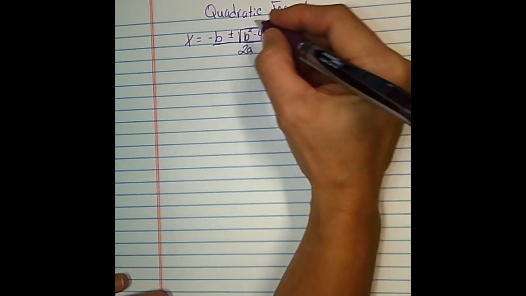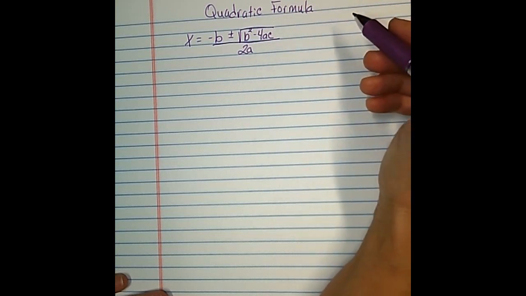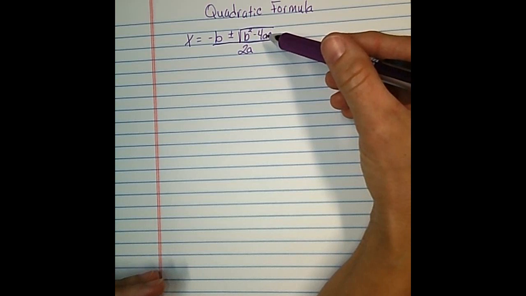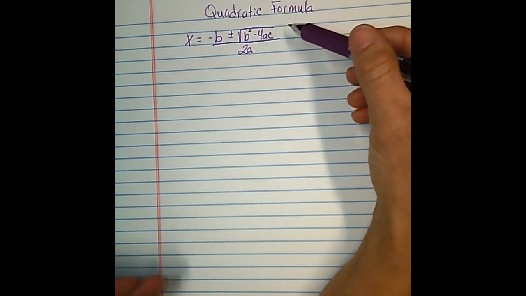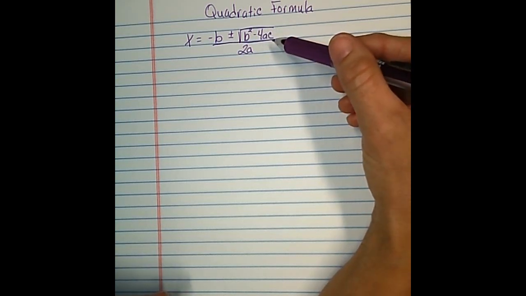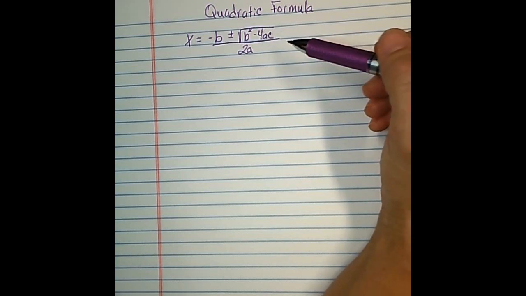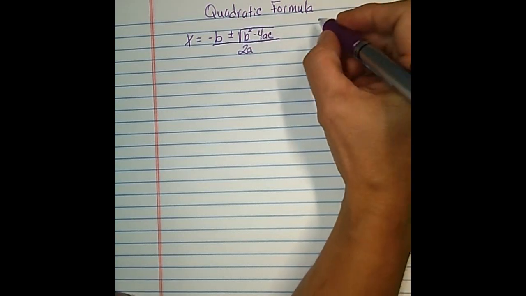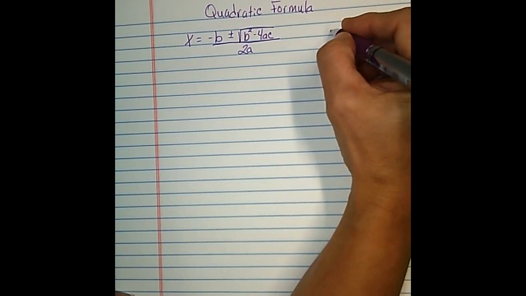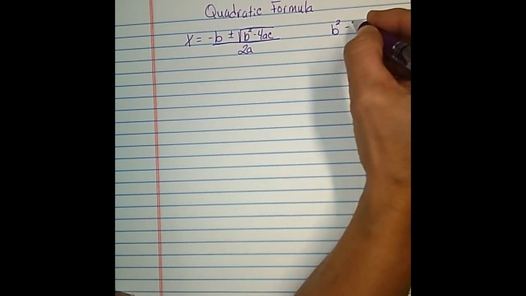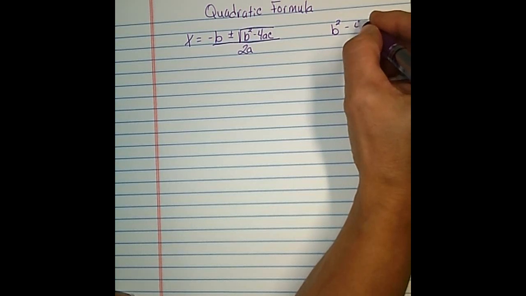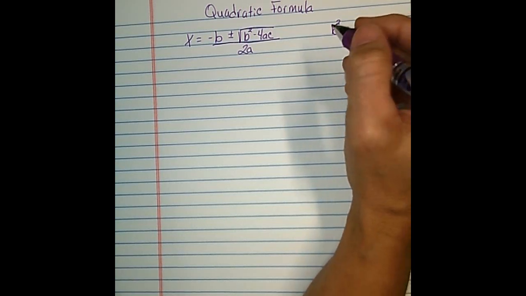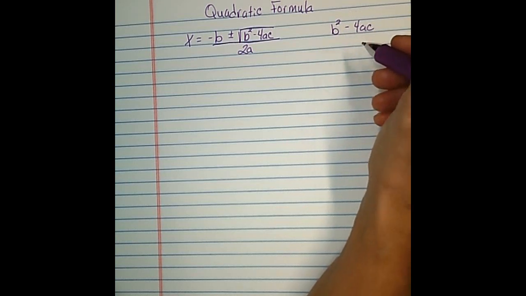This is a square root, and we all know it's an even root. That means whatever's inside of it cannot be a negative number. And I'm going to talk more about that in complex numbers, about what happens to negative numbers in an even root, but I'm going to introduce it now. So when I look at it, what's inside that root is b squared minus 4ac. That's called my discriminant. It's going to determine how many solutions I have.